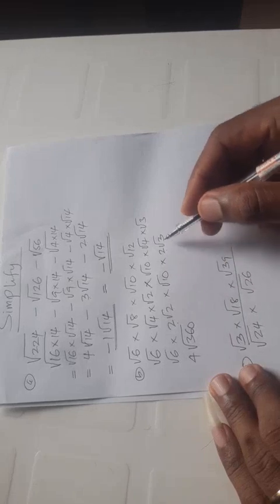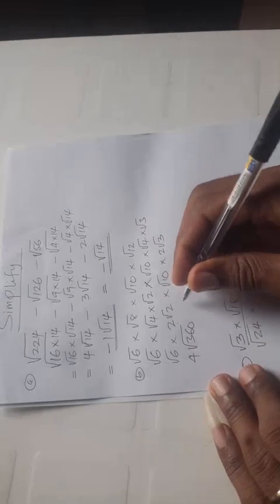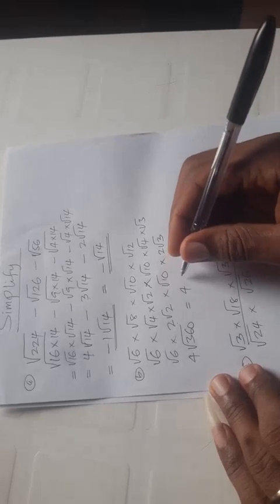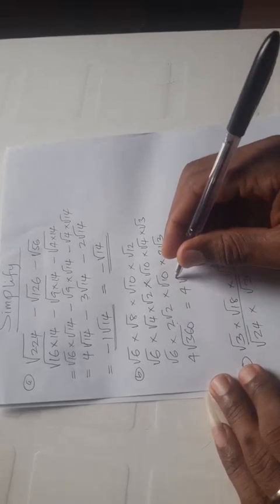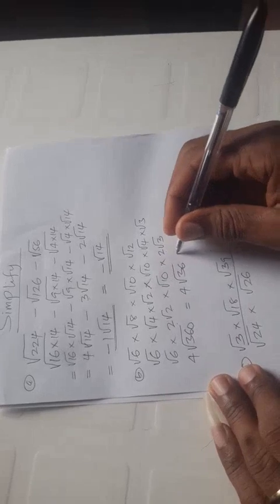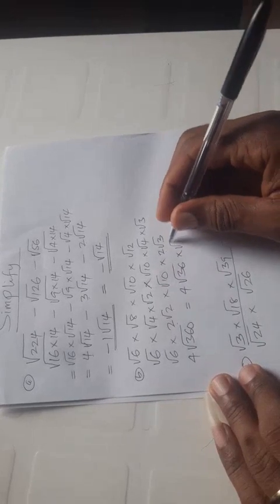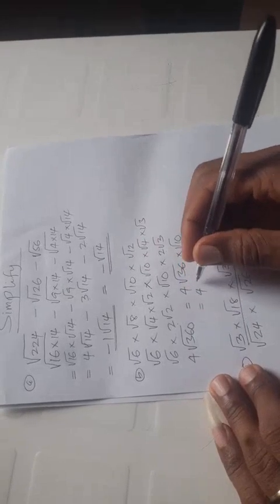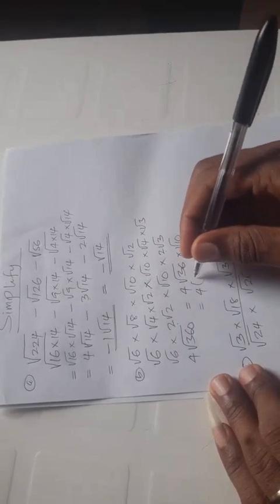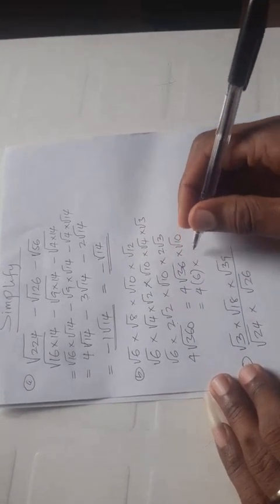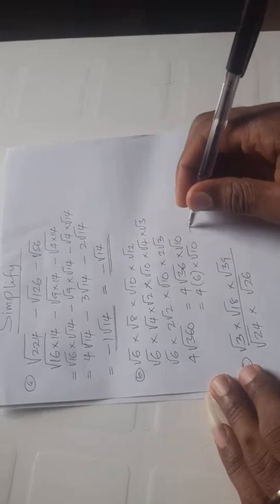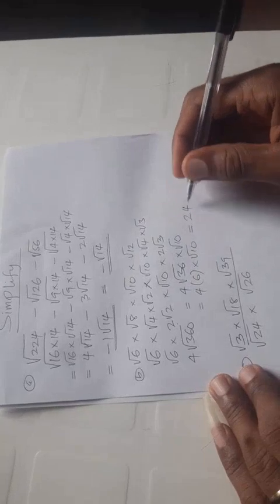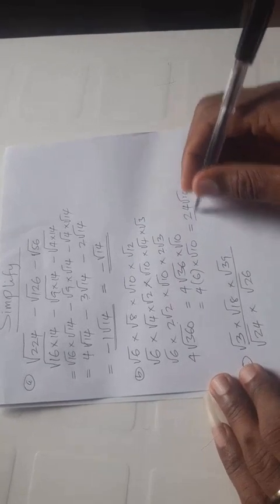Root 120 times root 3 is root 360. Now this can be broken down further. You can break down root 360 into root 36 times root 10. So we have 4 multiplied by root 36, which is 6, then times root 10. Then multiply 4 by 6, that will give 24, and then root 10.